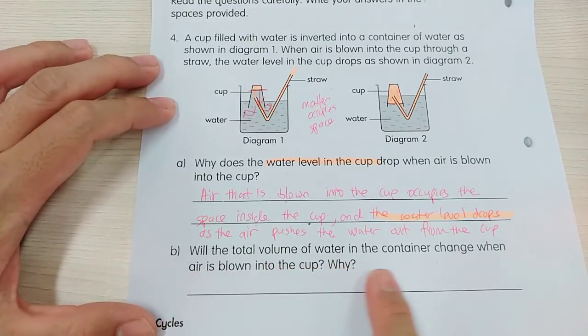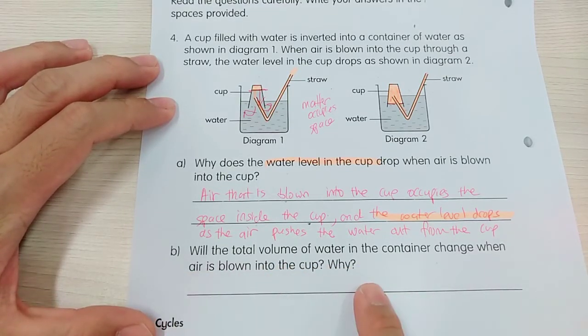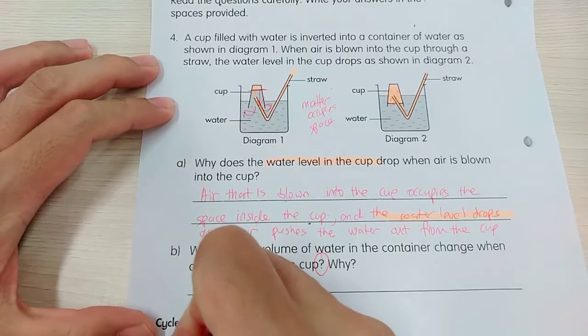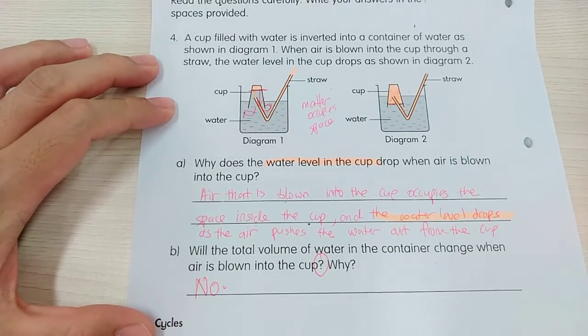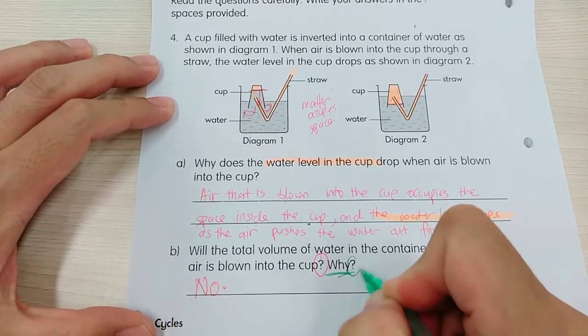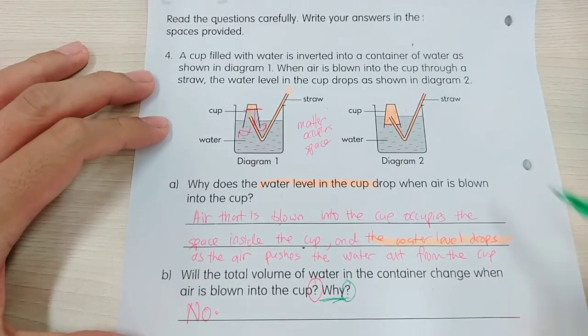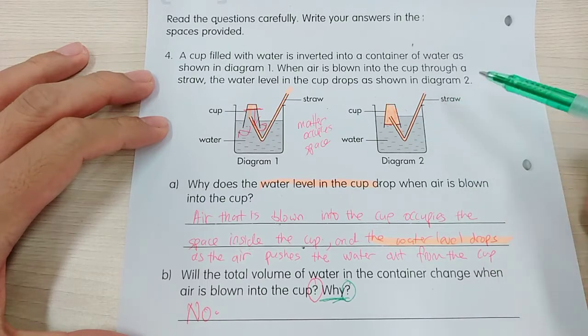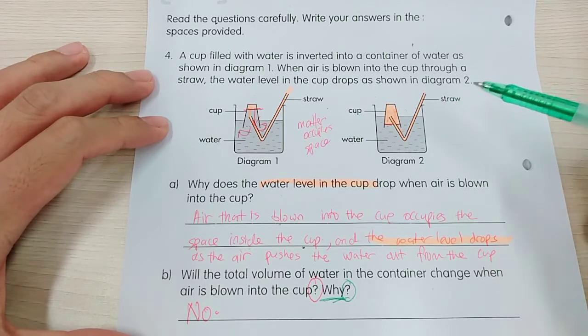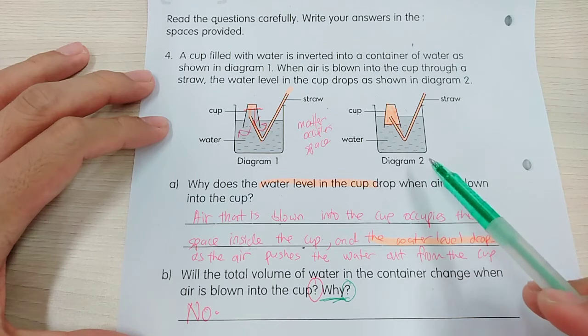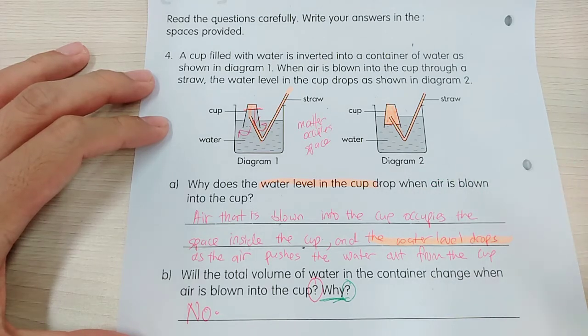Will the total volume of the water in the container change when air is blown into the cup? First question, answer is no. Second question now, why not? Well, simply, did the question talk about water being removed? No, water is not being removed. Did the question talk about water being added in? No, it only talks about air being added in. So if water is not being removed and water is not being added in, why would the volume of the water change? It would not change.